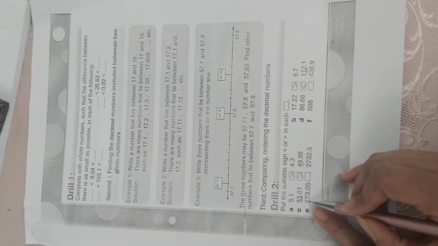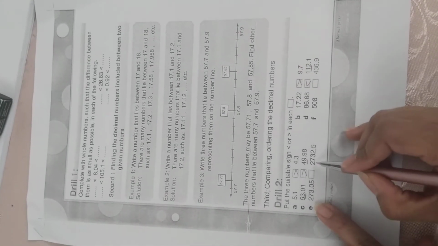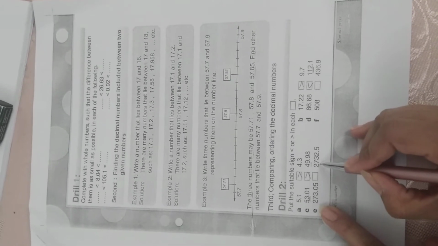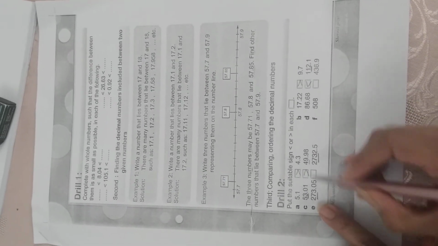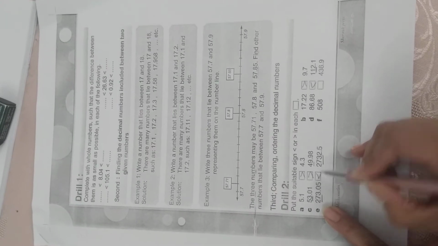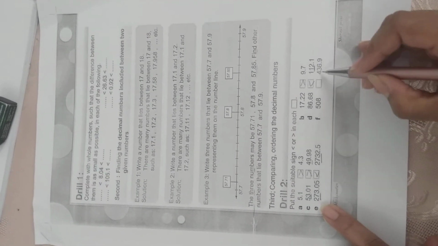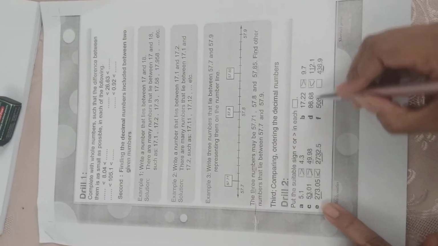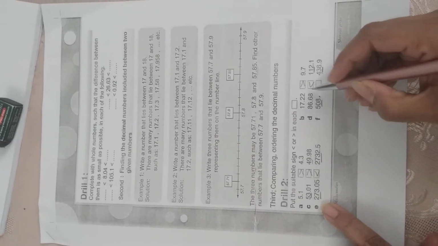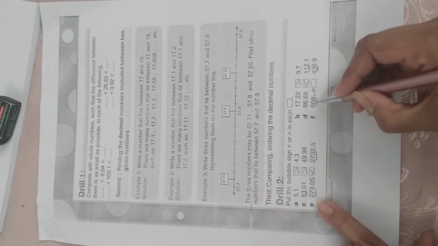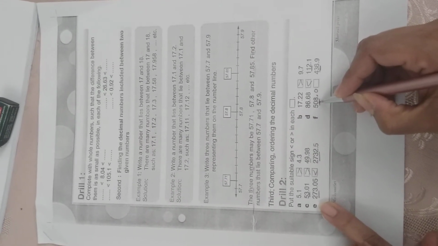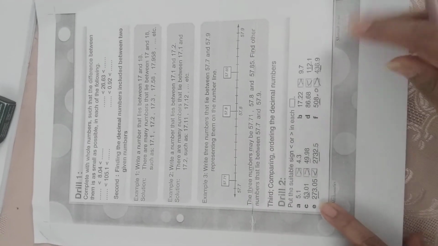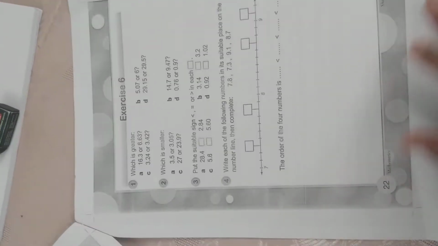Here, 273.05 and 2732.5. Of course the number which has the biggest whole is the biggest one. 508 and 436.9. Here we are going to suppose that we have a point here and here is 0. Of course this is the whole number and here is the whole number. Of course this one is bigger. Okay, turn the page.